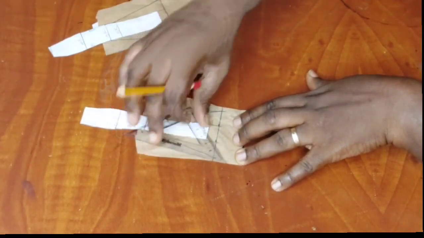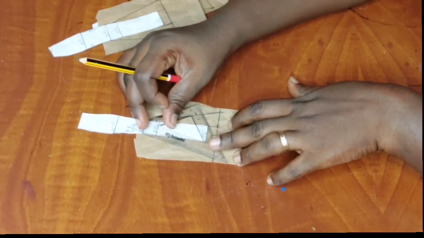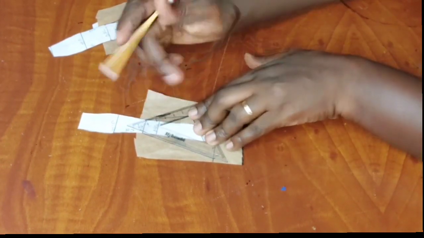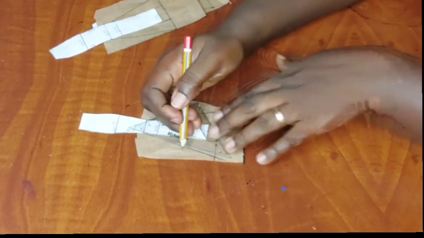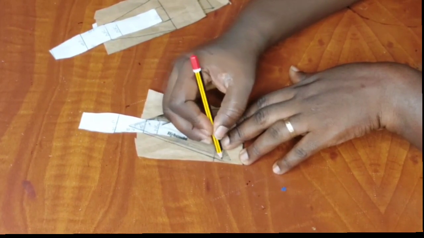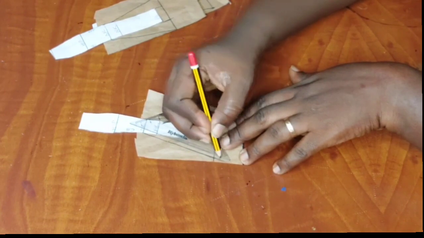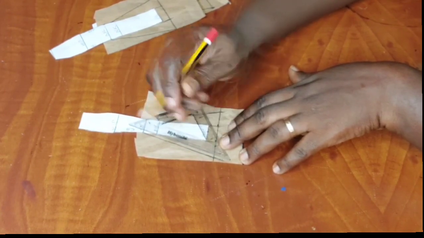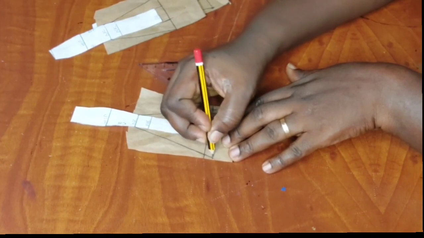So I'll just put my ruler and extend it down. You can extend it first before measuring the amount by which you want to extend it. So if it's 2 inches, then you can measure from this point to this point 2 inches, or if it's 5 inches, you do the same. So let's assume we're adding 4 or 5 inches or 2 inches.